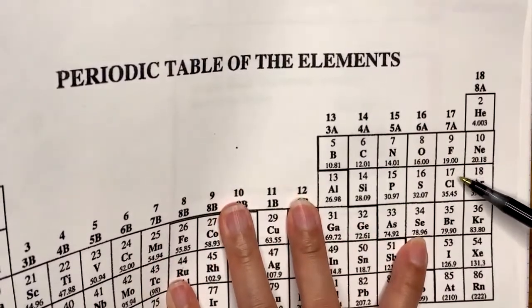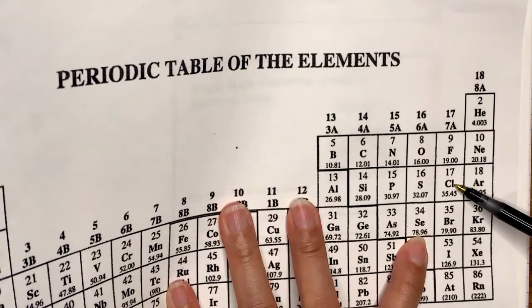Over here it says 1 atom of chlorine is 35.45 AMU. 1 mole of chlorine is going to weigh 35.45 grams. So the number for a mole, 6.022 times 10 to the power 23, is the connection between AMU and grams for the periodic table.